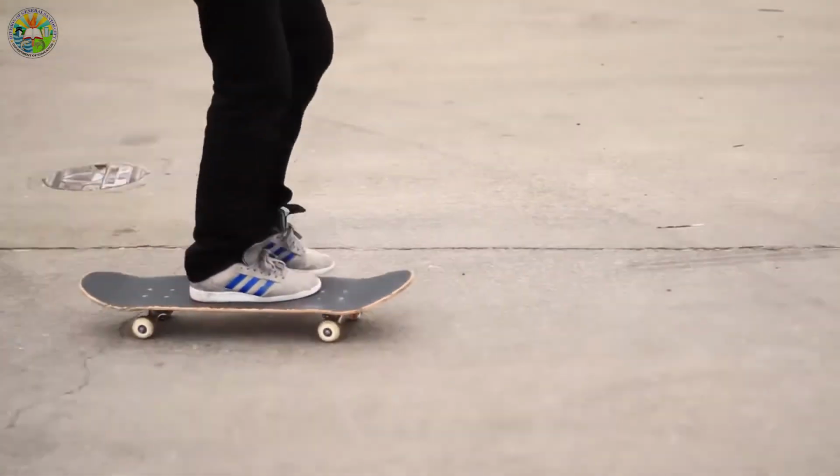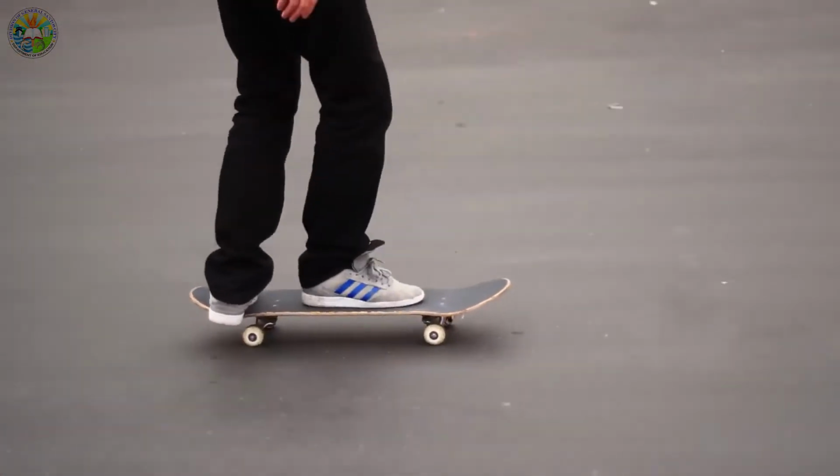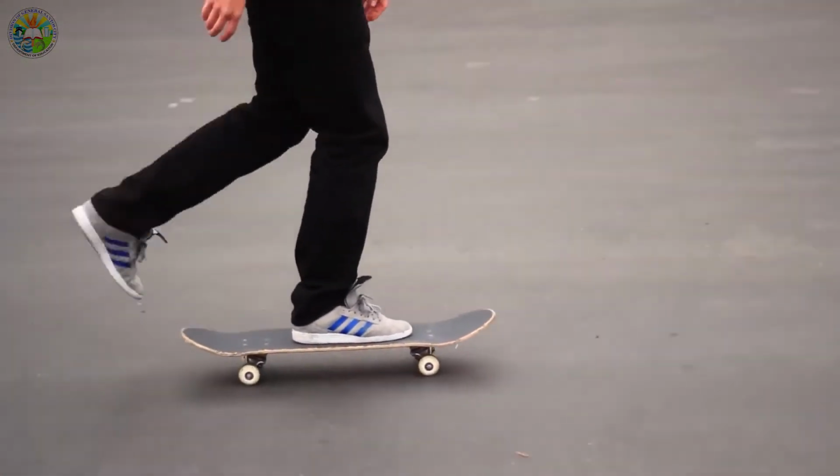How about this one? A man skating. What do you think would be the action and reaction force? I will give you another 10 seconds to identify the pair of action-reaction forces.